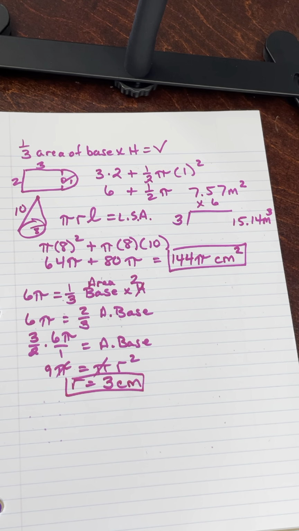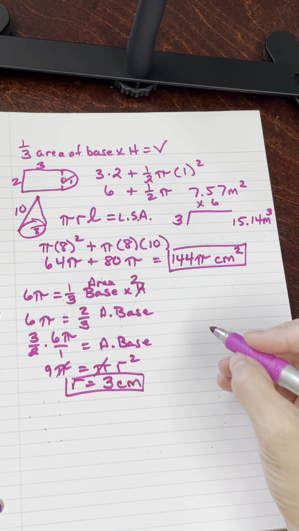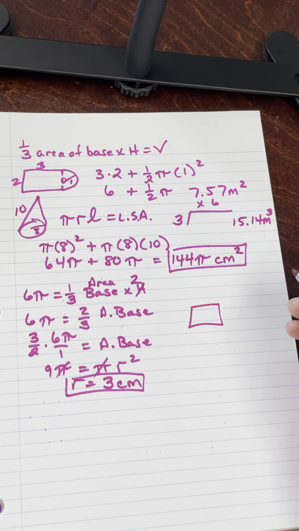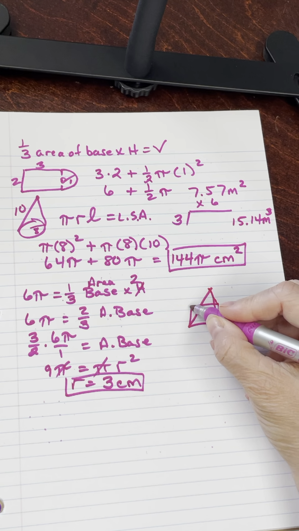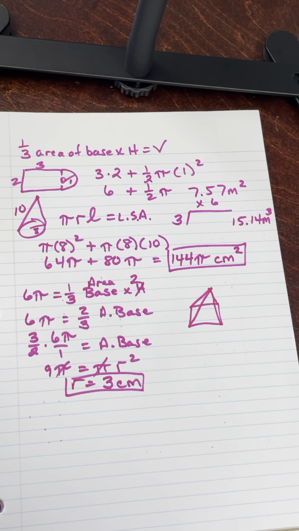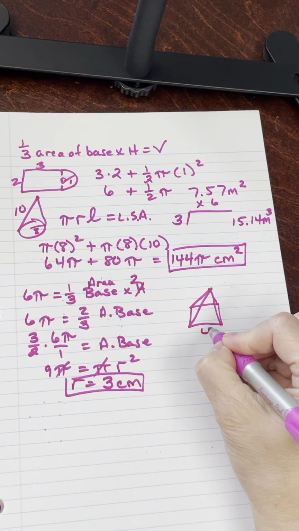Example 6, page 22. The base of a regular pyramid is a square. Base is a square. Oh, those should be identical. And then they're coming up to a point at the top. There is a square, each side being 4.